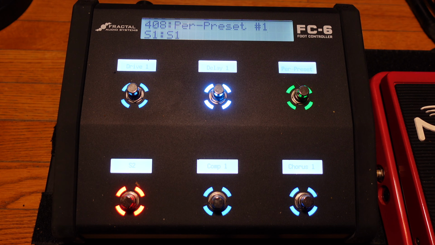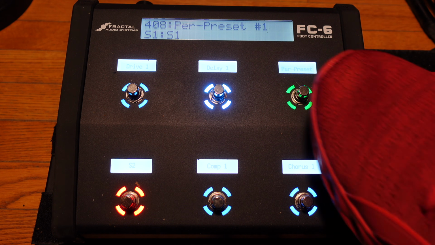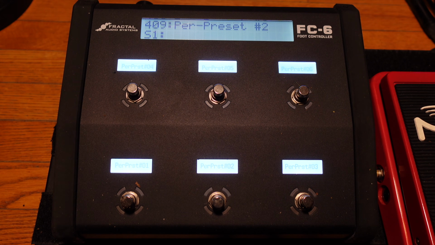We also have on-off switches for compressor 1, chorus 1, drive 1, delay 1. And with the last switch, we can go up and down 1 preset. And we never left the layout. Now I'll go up 1 preset to my second test preset, which has no per preset definitions. See what happens to the switch displays on the FC6? They go blank because we haven't set up any per preset switches on this preset.